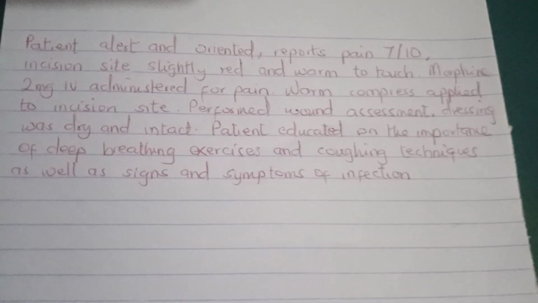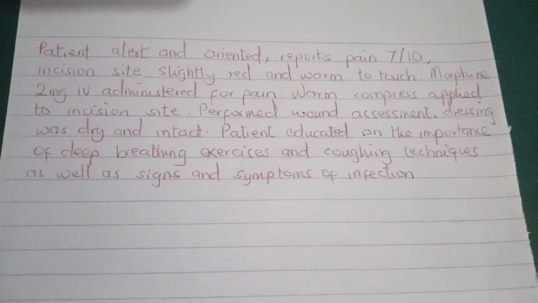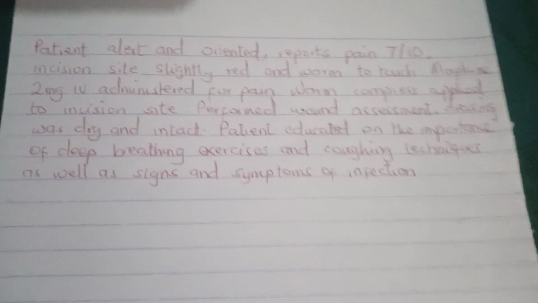It's Ness Daniel once again, and today we are looking at the nurse's note. The nurse's note, yes. Have you ever come across a writing or a documentation like this?